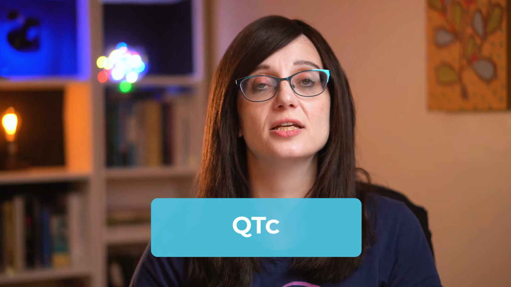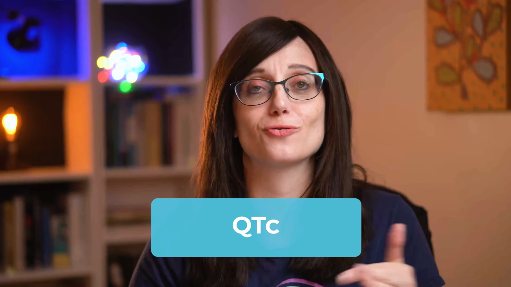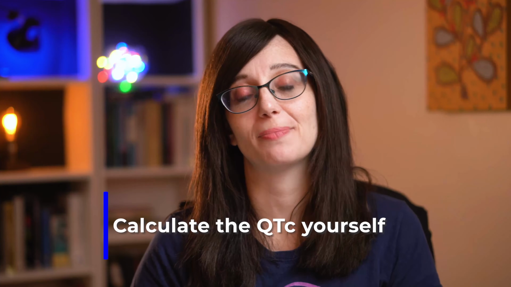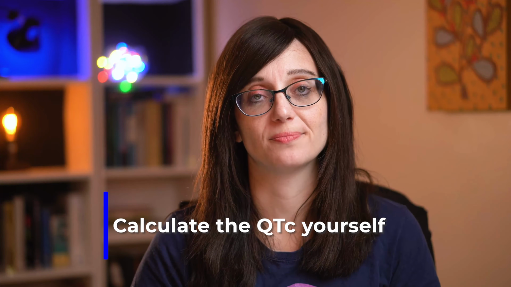Next up is the QTC. So the machine is going to give you an automatically calculated reading here, but you are definitely best to calculate it yourself every time. This is because you're going to get better accuracy as to where the T wave actually ends if you calculate it yourself.